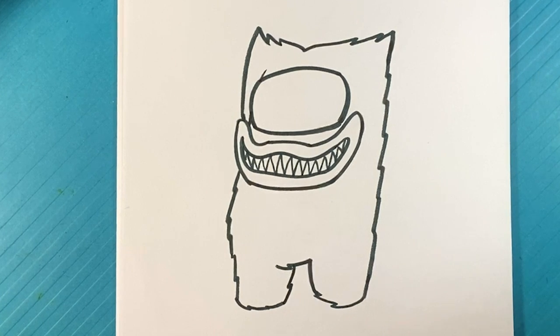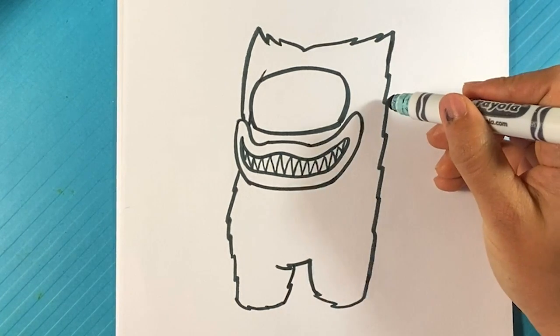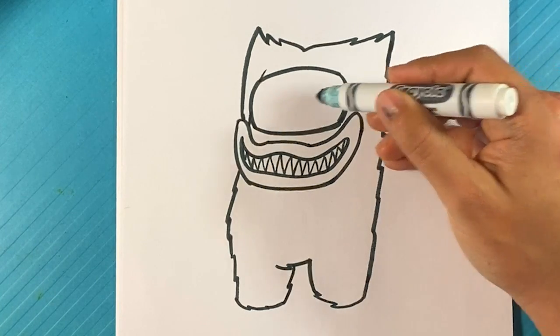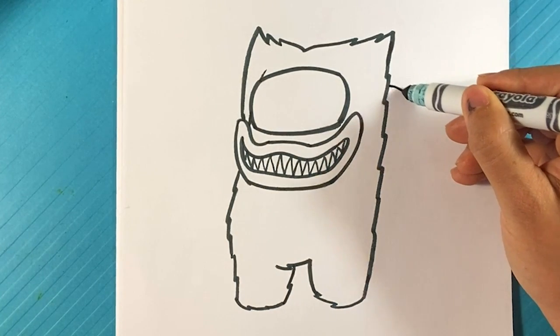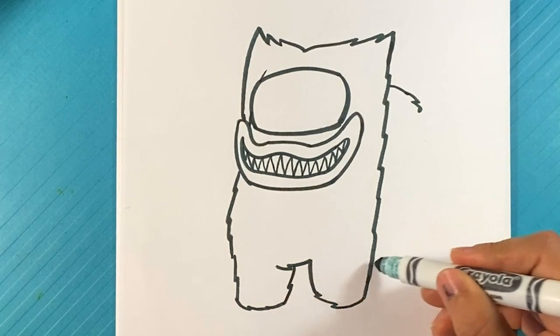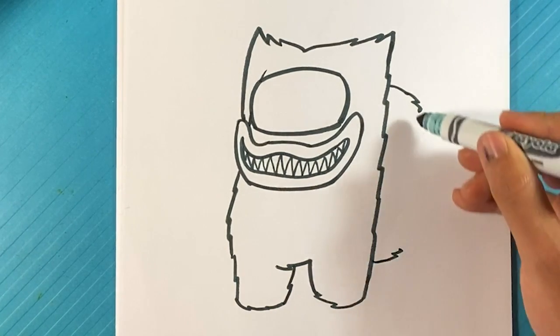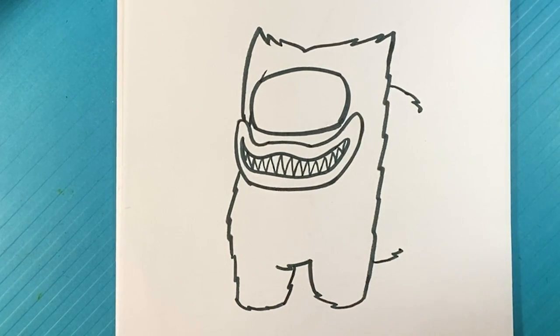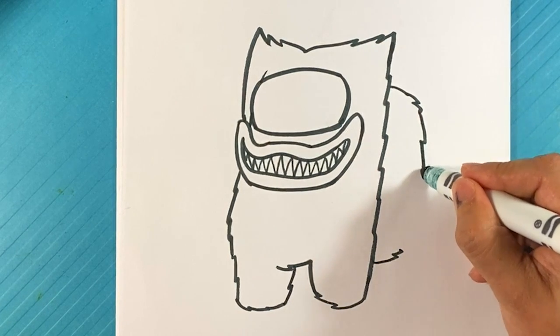What are we missing? Alright, we're missing the backpack. Gonna go over here at about the level of his visor. Start the backpack over here. And then about the level of his waist over here. And then we're gonna connect this line all the way down. So right here.